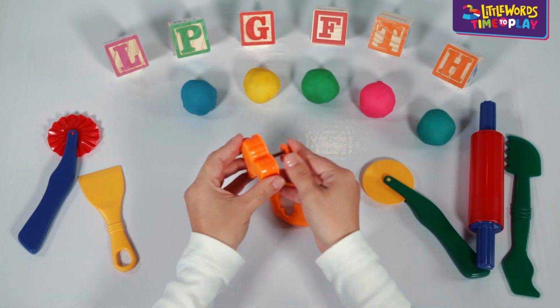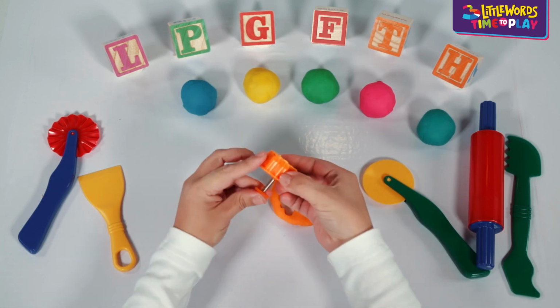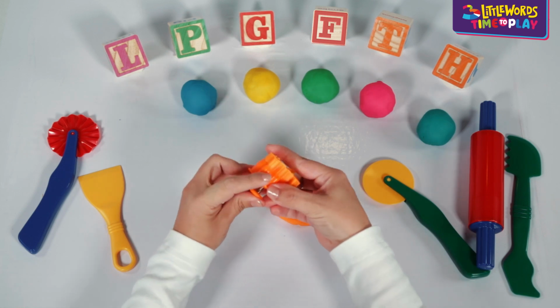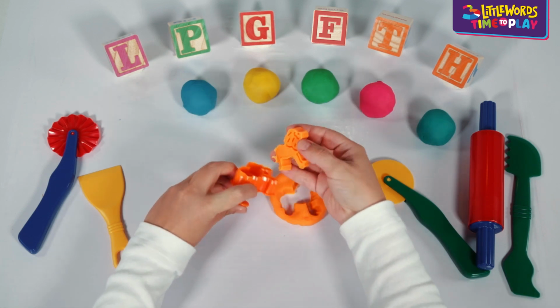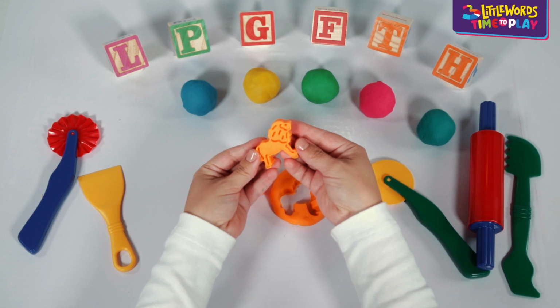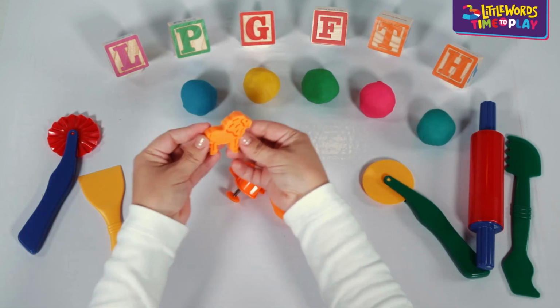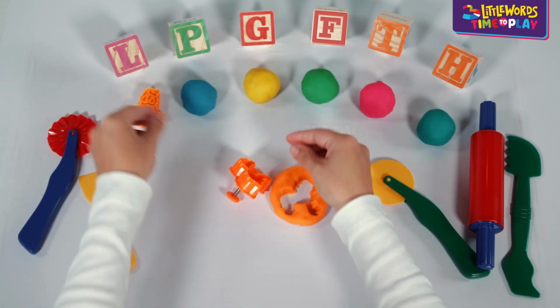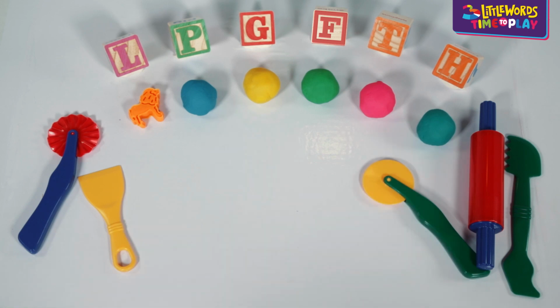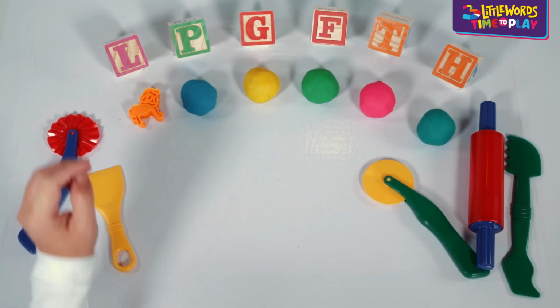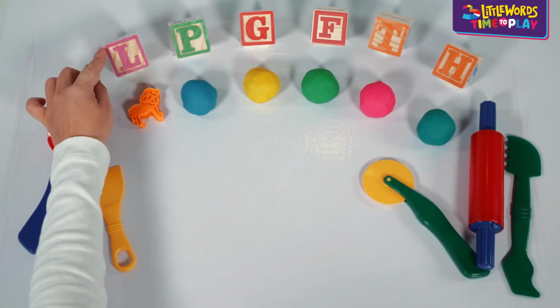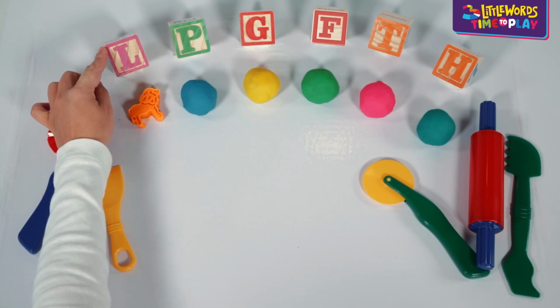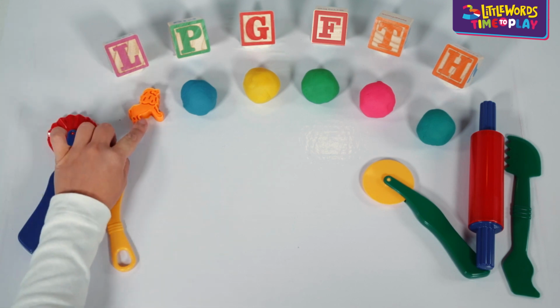And look, what's this animal? It's the lion. Lion starts with the letter L. Let's put him right here. L for lion. Roar.